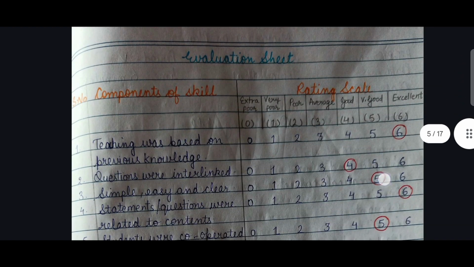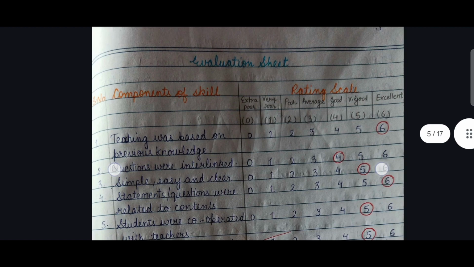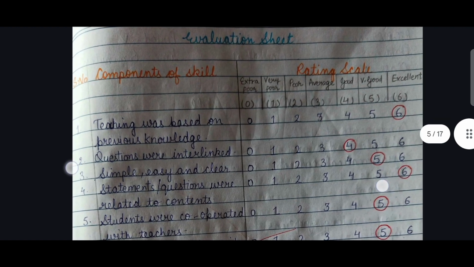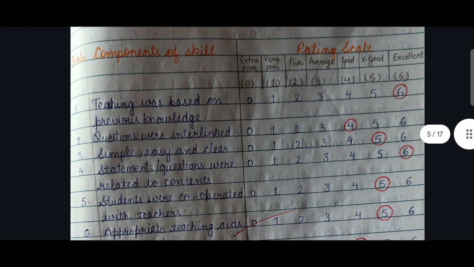Next is our evaluation sheet, where you have to make two or three columns. First is the serial number, and then the components of skill that we have written on the first page, which you have to write here.